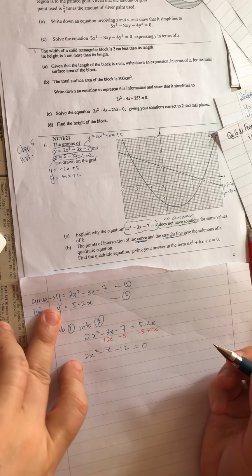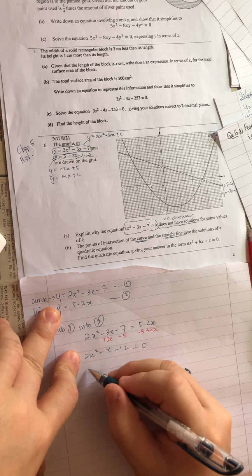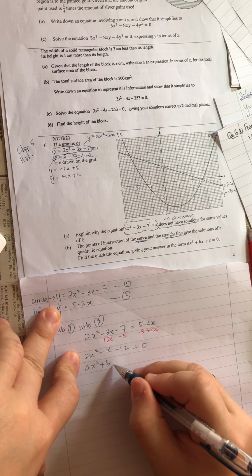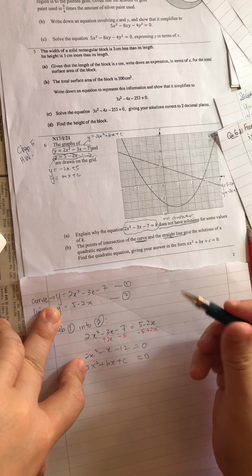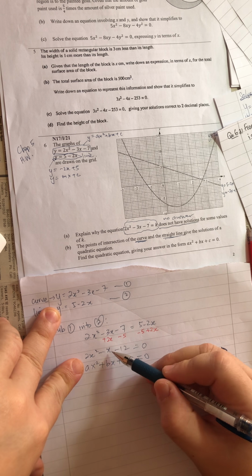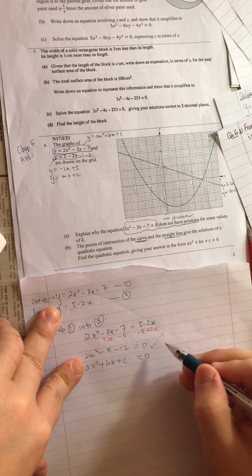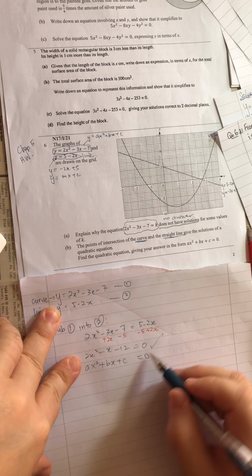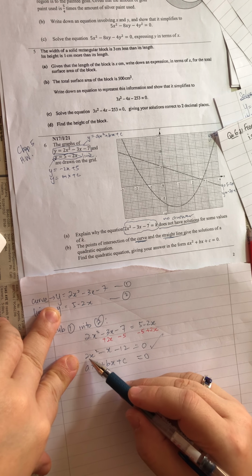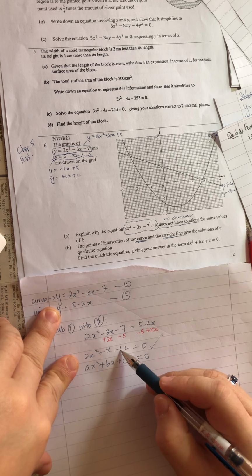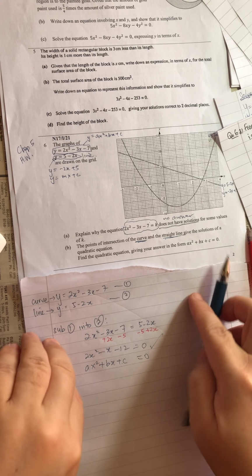And I'll get this. Oh, that is in this form: ax squared plus bx plus c equals 0. See? You're done already. Now, they did not ask you for the value of a, b, c. So this is your answer. Okay? That's all. But if they say, find the values of a, b, c, then you just say a equals 2, b equals minus 1, c equals minus 12. Alright? Okay, that's all. Thank you.